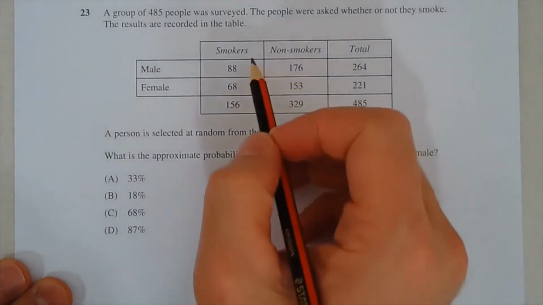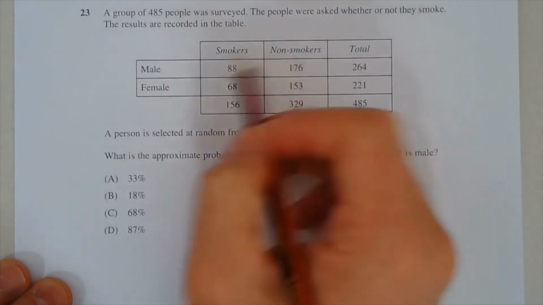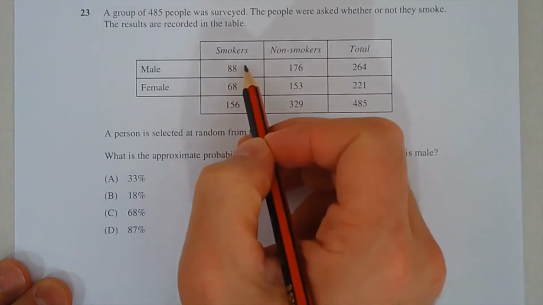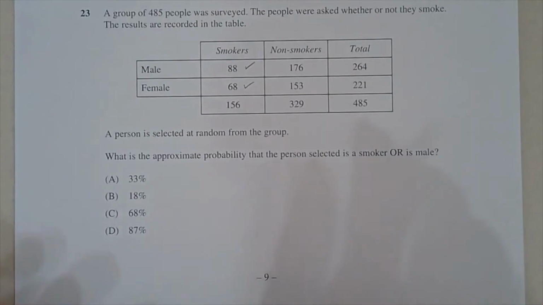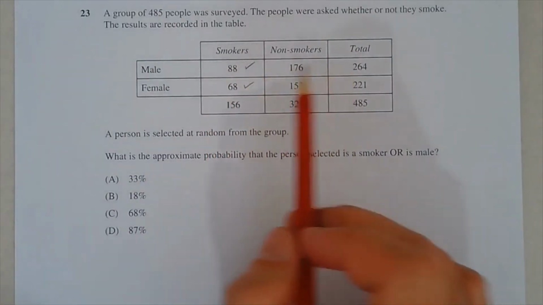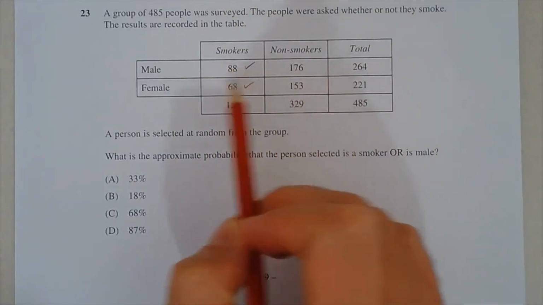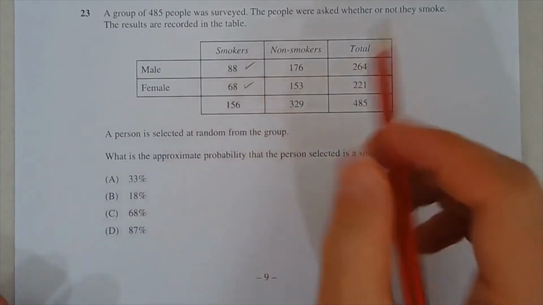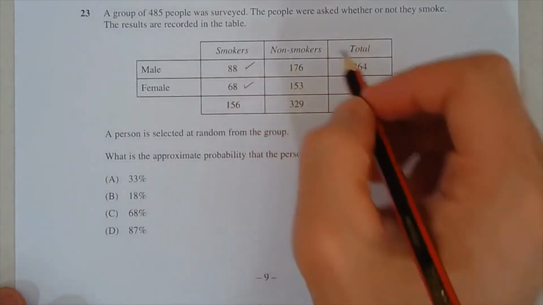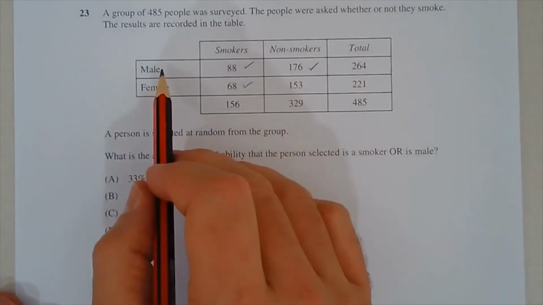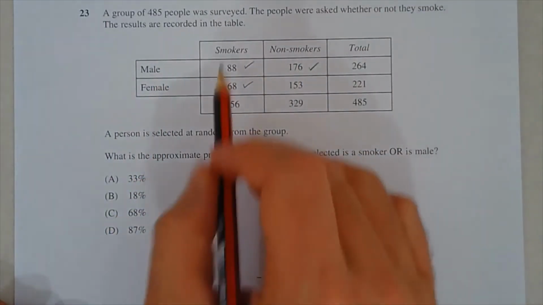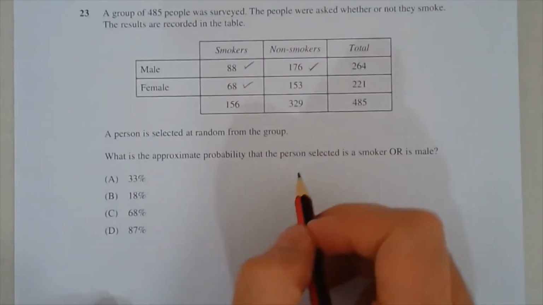So first of all, let's have a look at the cells that represent the smokers. So we have this cell here and this cell there. Now let's have a look at the cells that represent males. So we've already selected the cell that contains 88, so we don't have to select it a second time, but there's also this cell here, 176, that represents the male non-smokers. So we add up all 3 of these cells together.